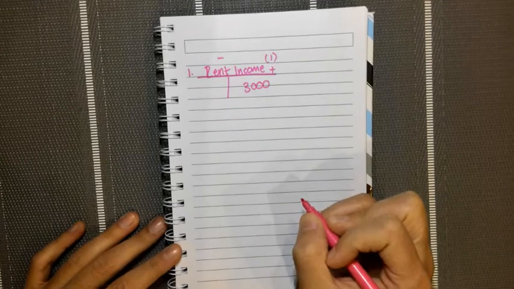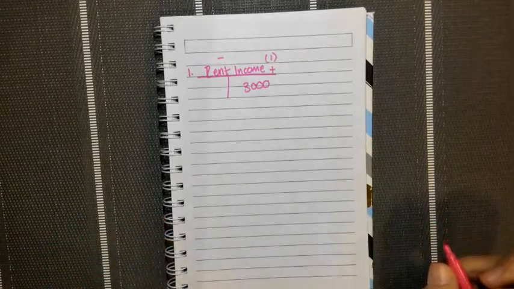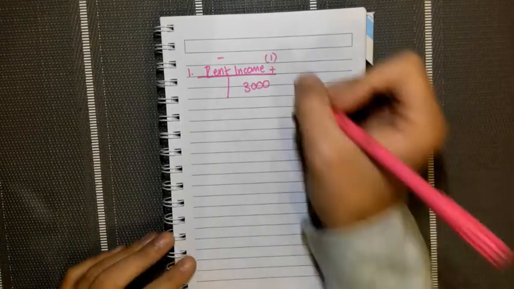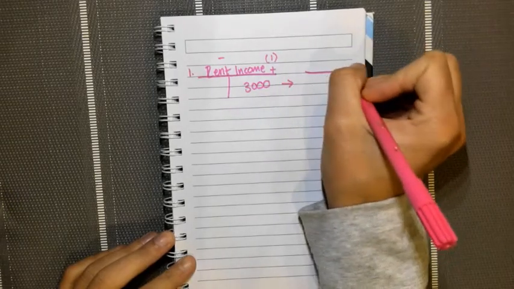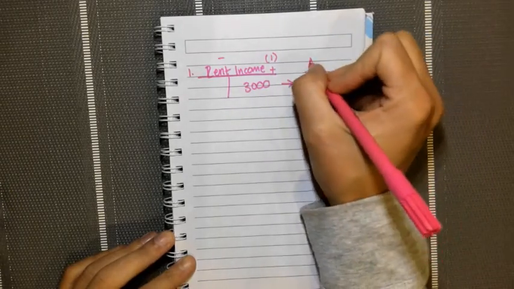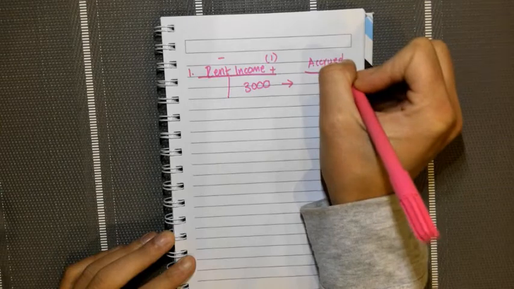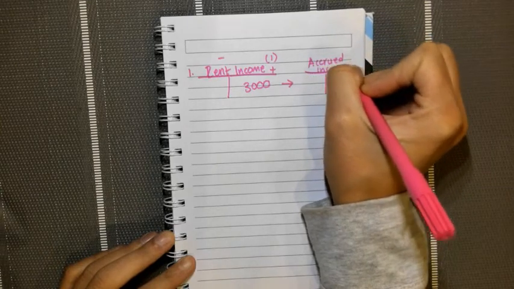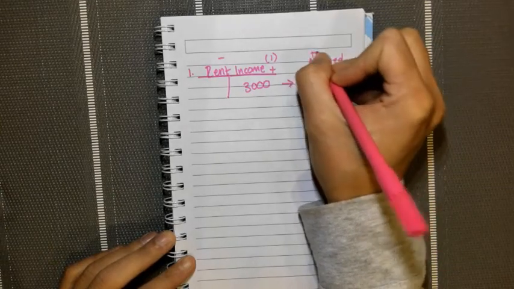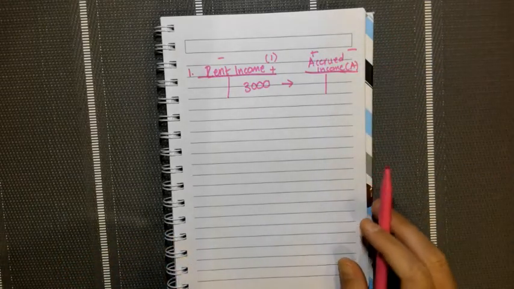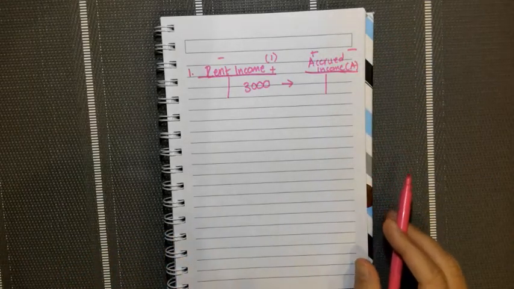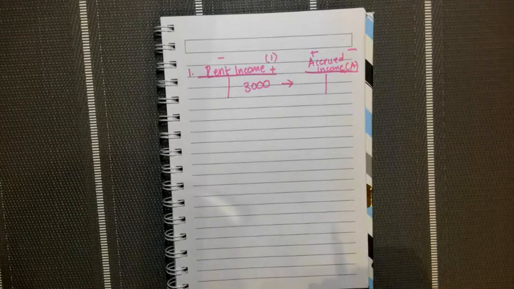Okay. With the repairs, our debit is split a little bit. One of the accounts will be accrued income because the tenant owes us the money. However, the tenant undertook some repairs, which we should have paid for, but he paid for.